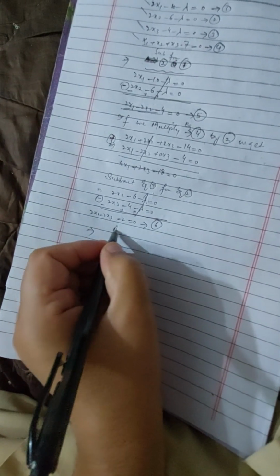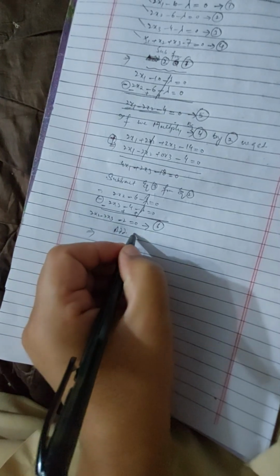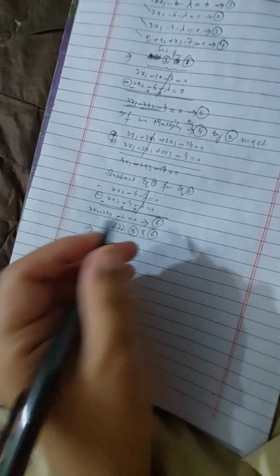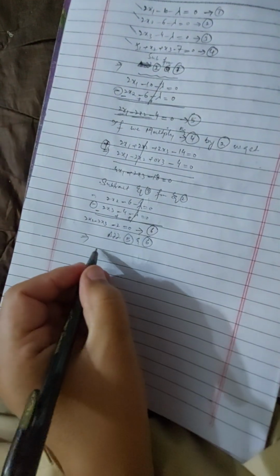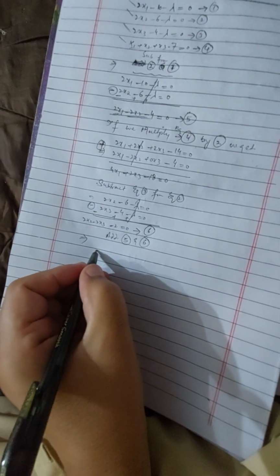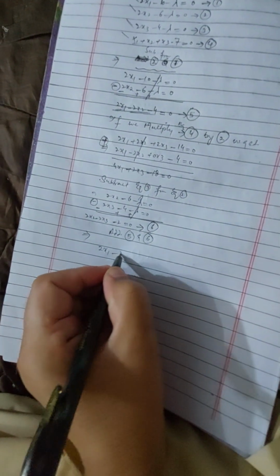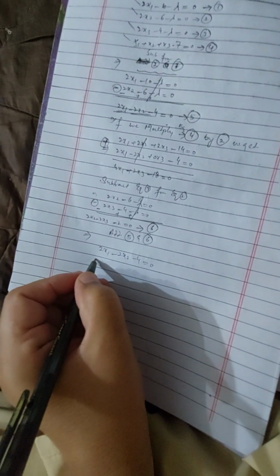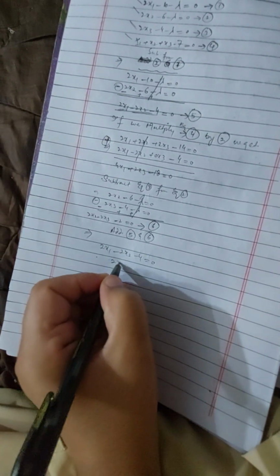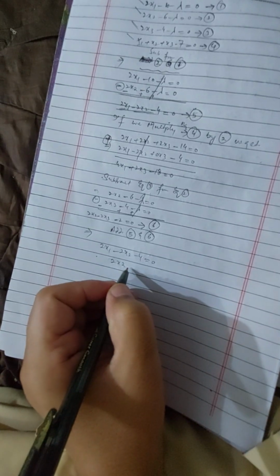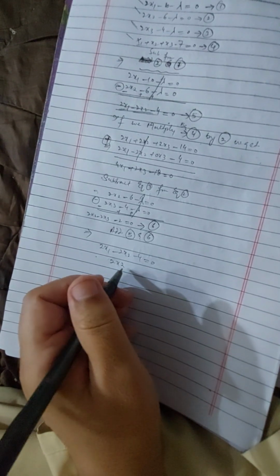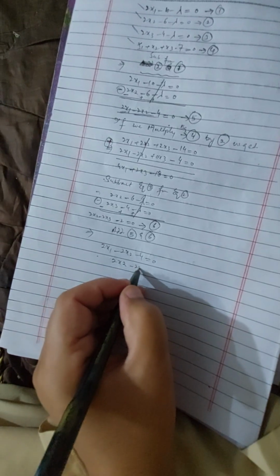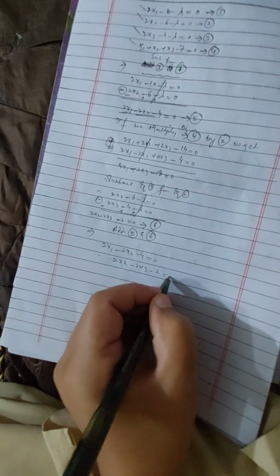Add 5 and 6 actually, and let's see what happens. 2x1 minus 2x2 minus 4 is equal to 0, and 2x2 minus 2x3 minus 2 is equal to 0.